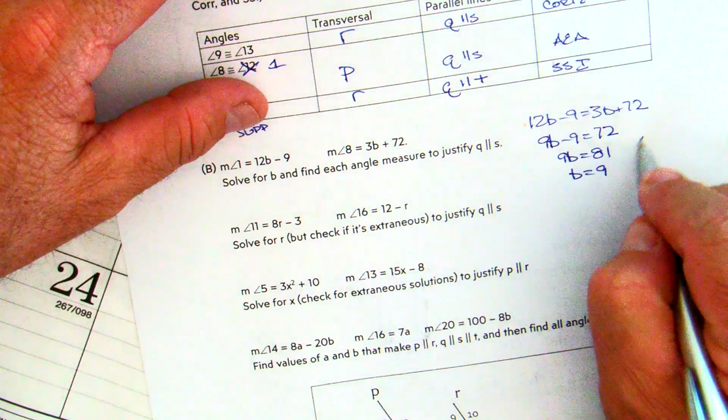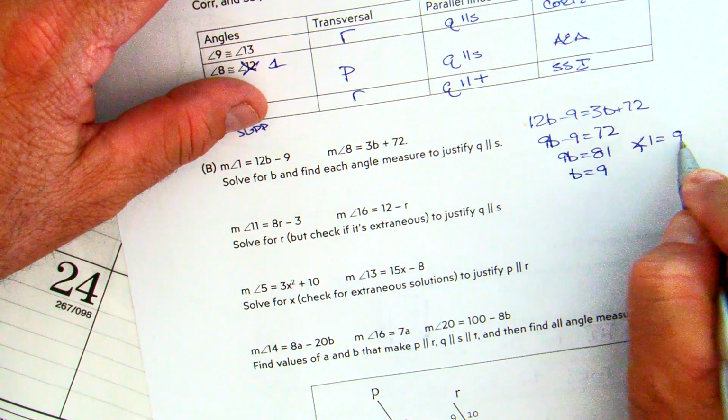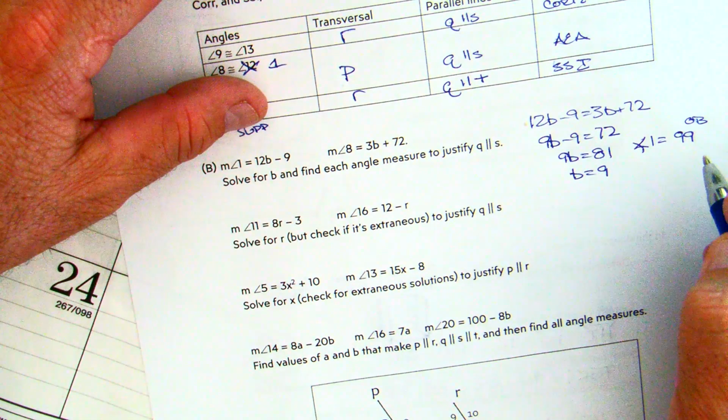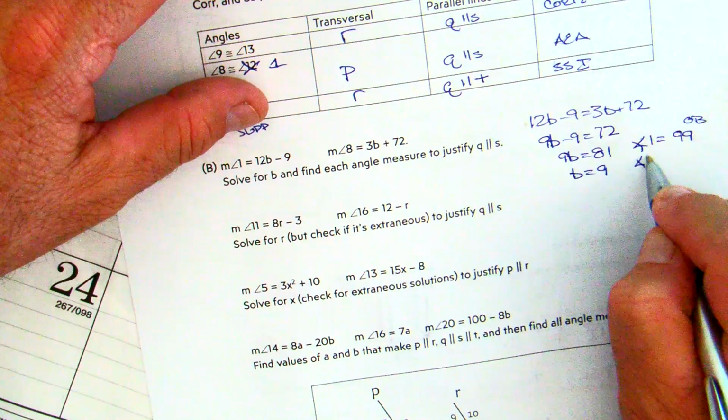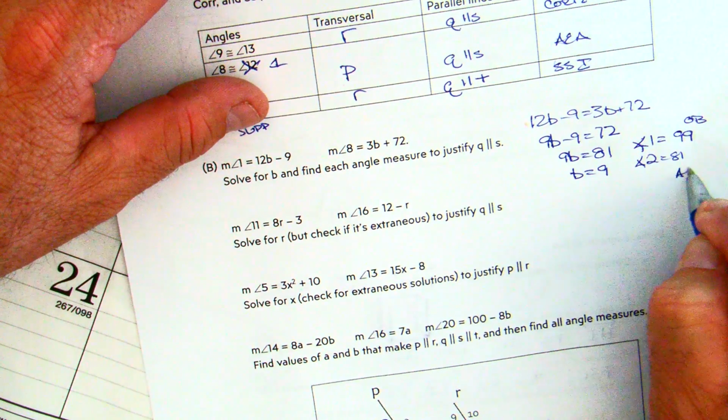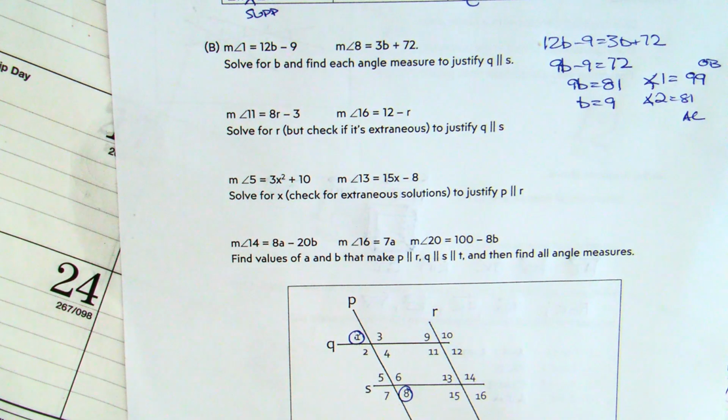That would make angle 1 equal to 99, so all the obtuse angles would be 99. And then, for example, angle 2 would be 81, because it forms a linear pair, so all the acute angles would be 81. And the next one, 11 and 16.